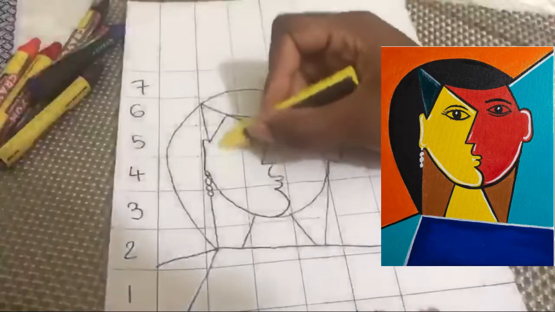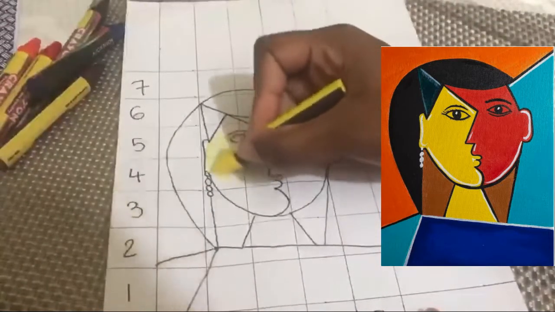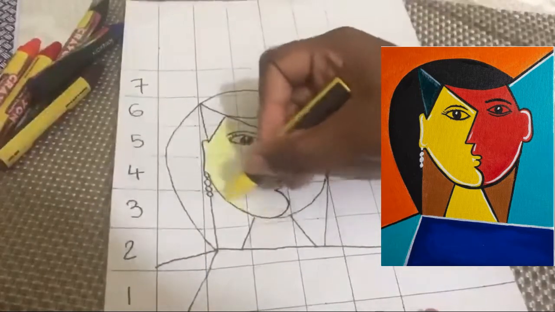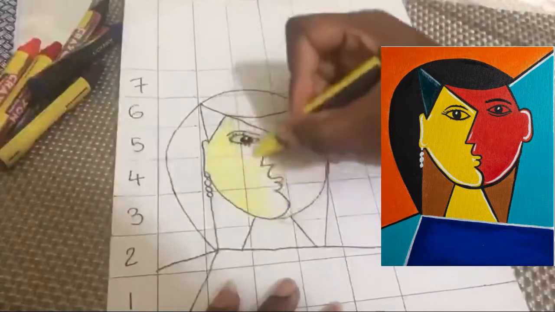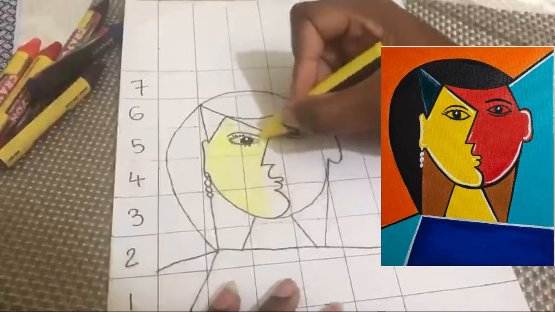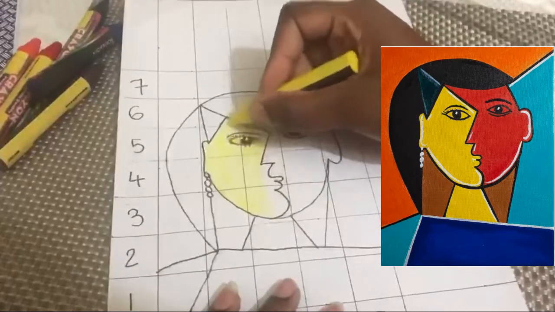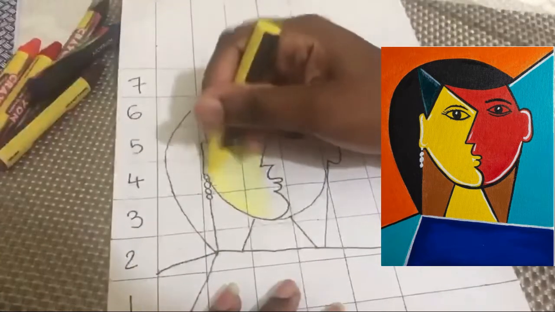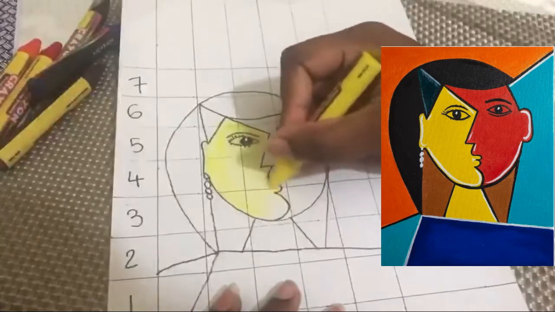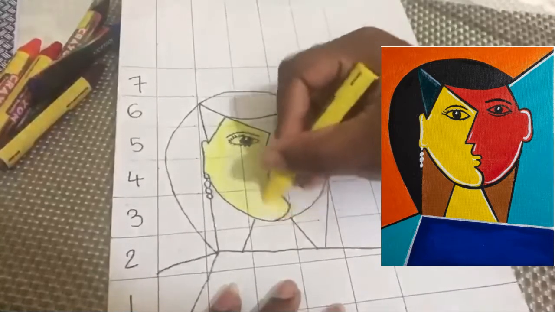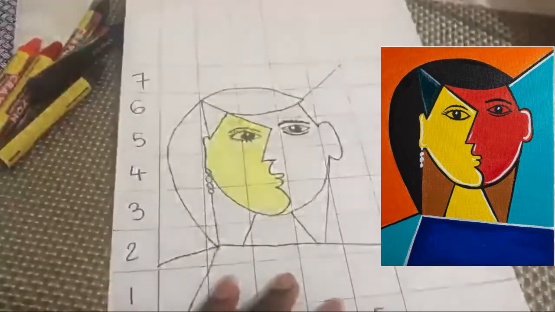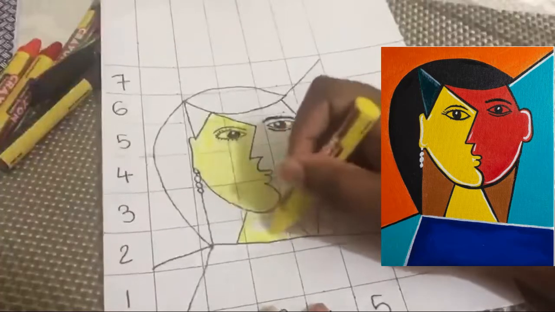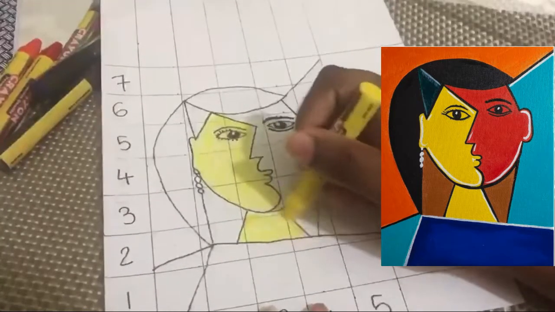So now I'm going to start adding color. And like I said, I'm using crayons. So in this painting, you notice that the white parts of the eye are actually filled in with yellow. That's how he decided to paint that. There's also yellow down here in the neck area underneath the chin. So I fill that in.